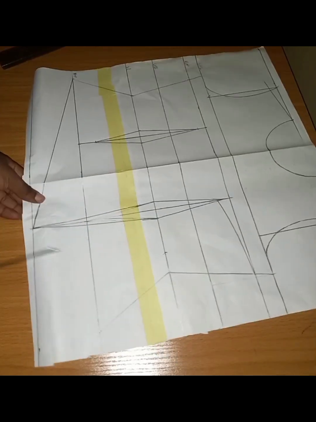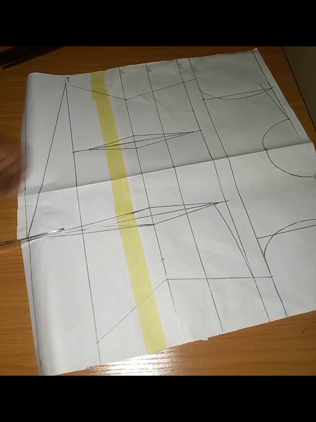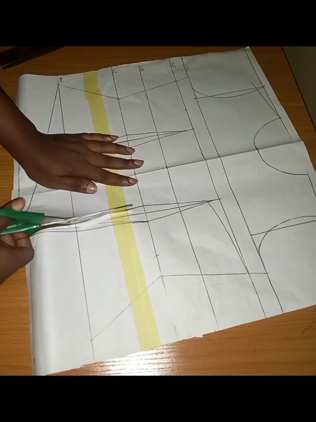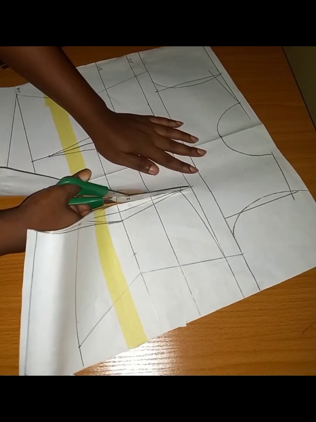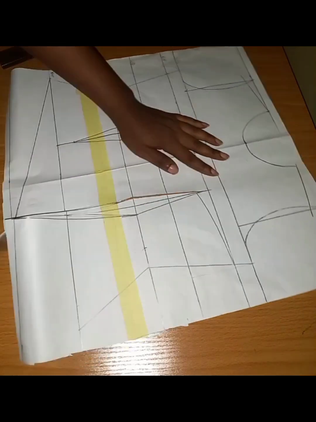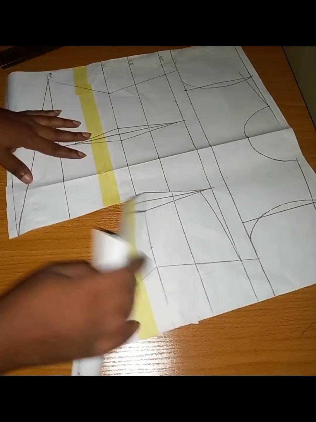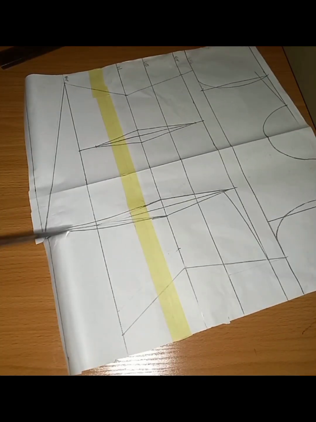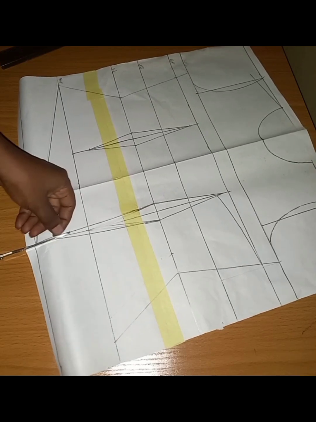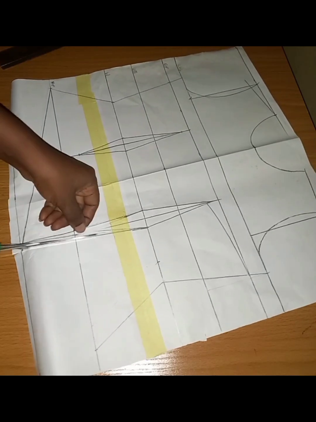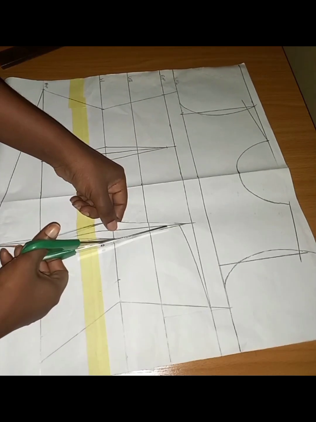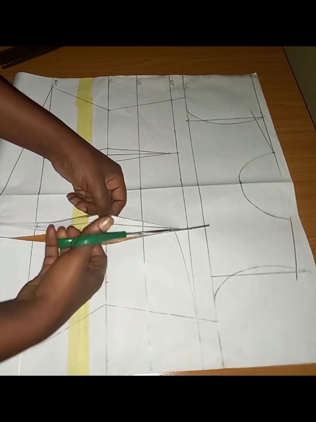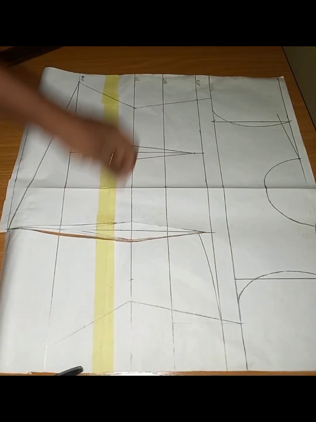So I'm just going to use my scissors and cut it out. I'm cutting this for you to be able to understand where I'm going to.